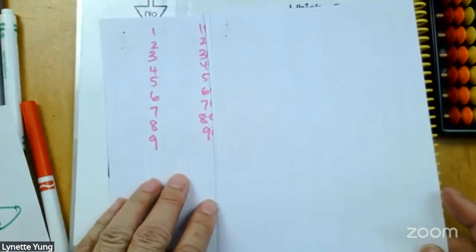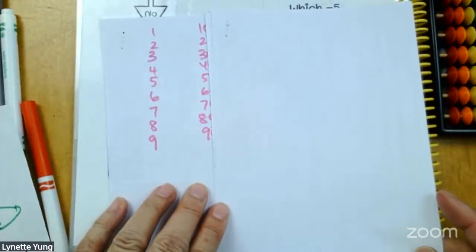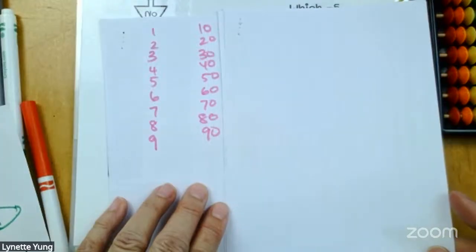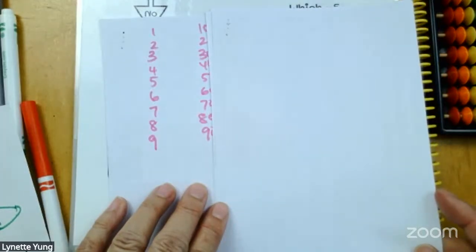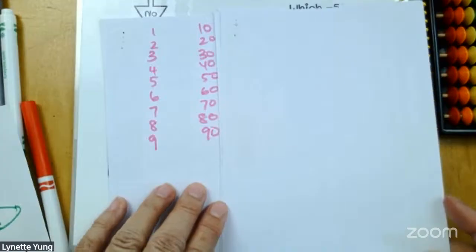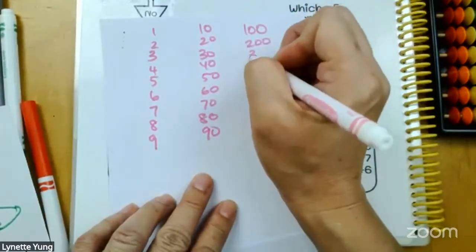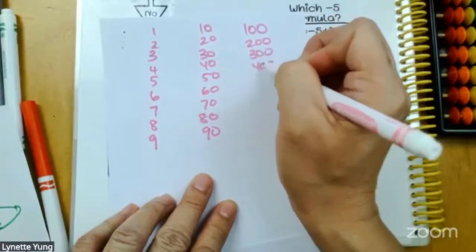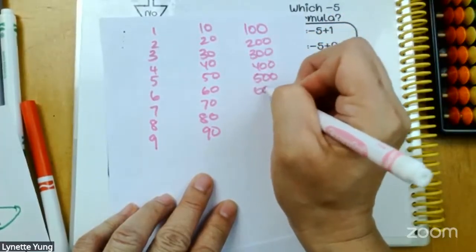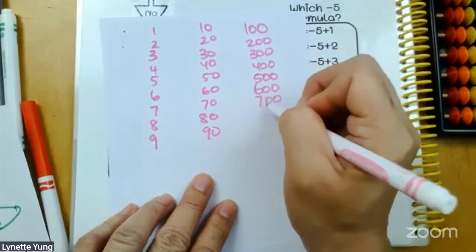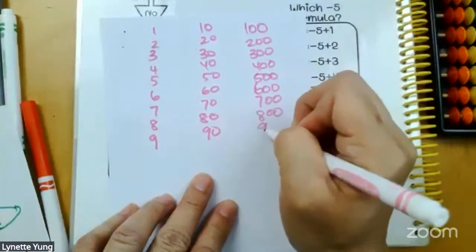And that's the difference between abacus and mainstream. Do you see that? They're the same except for the different zeros. So it's the same thing with the hundreds. 100, 200, 300, 400, 500. Does that make sense?